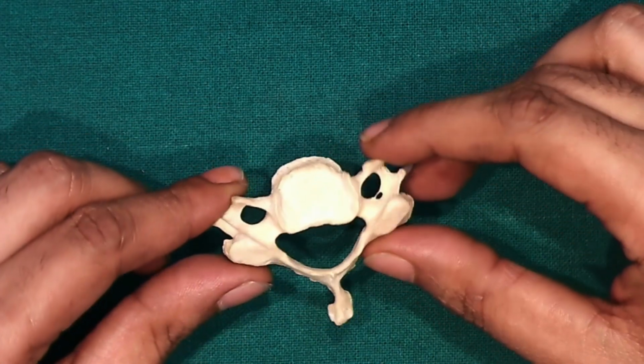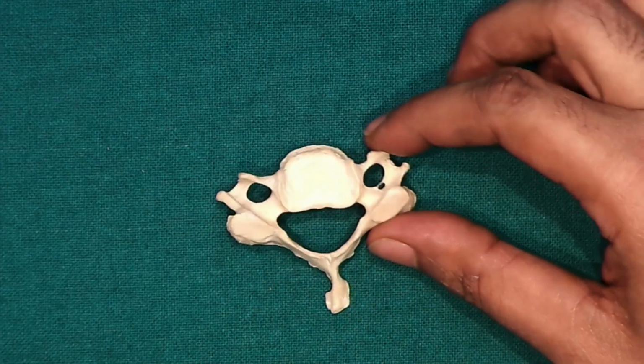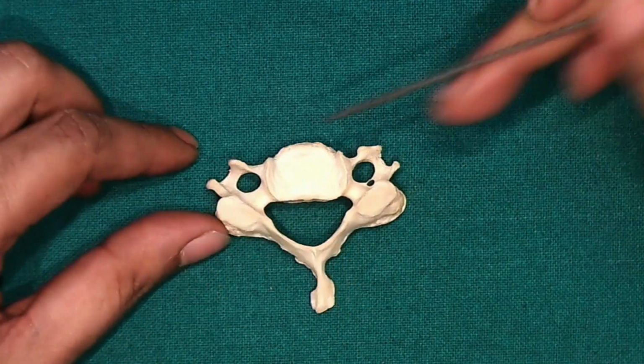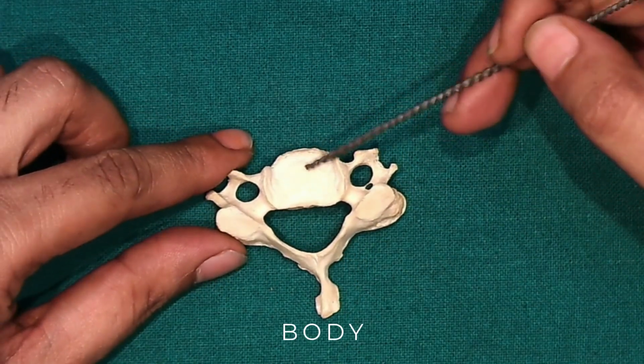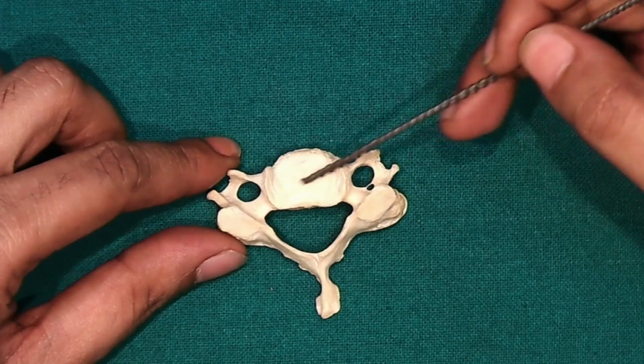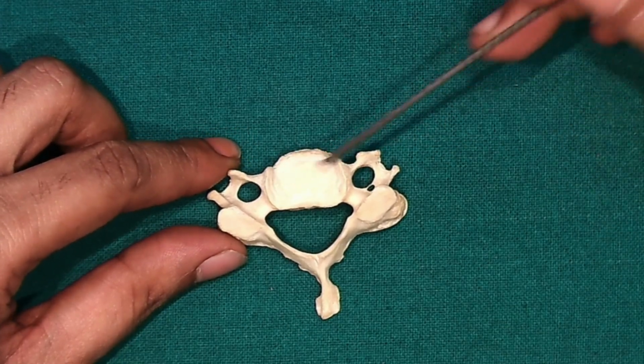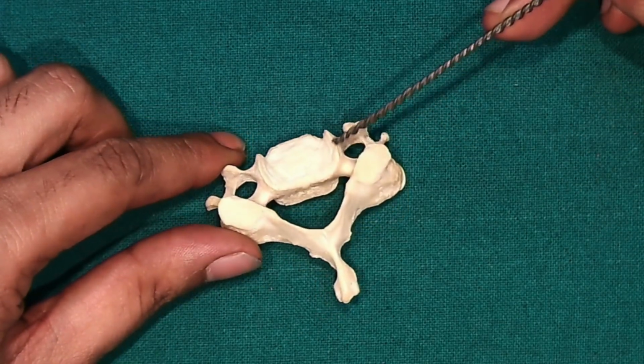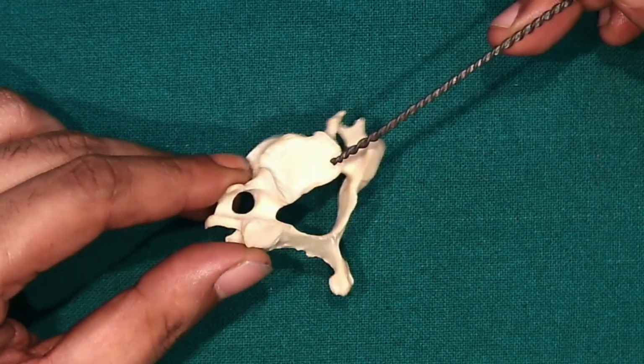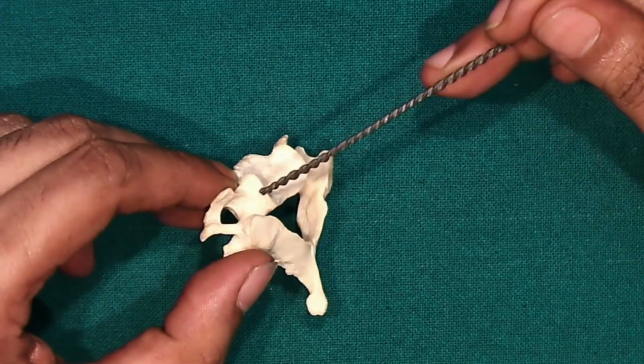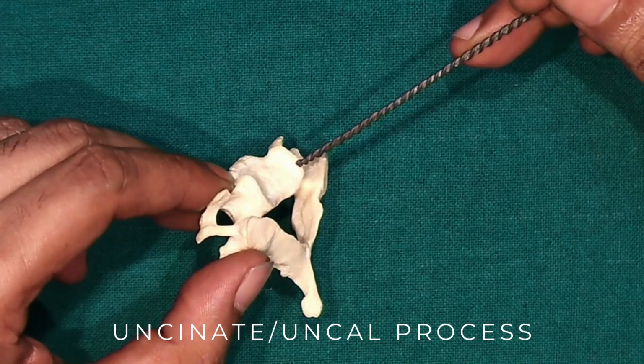So here is a typical cervical vertebra. As you can see, it has a short or small body which is oval transversely, and on both sides of the body you can see these raised lip-like structures. These are known as the uncal processes.